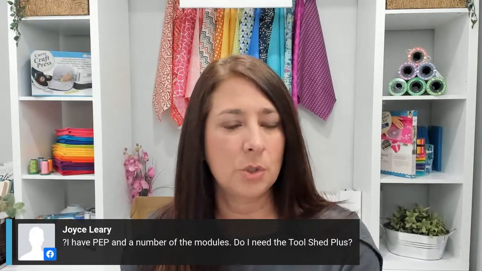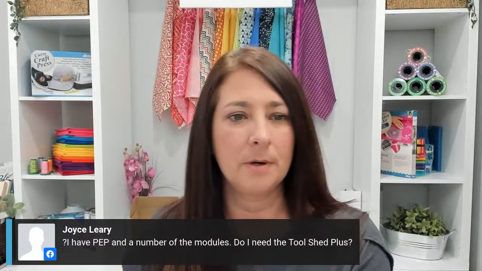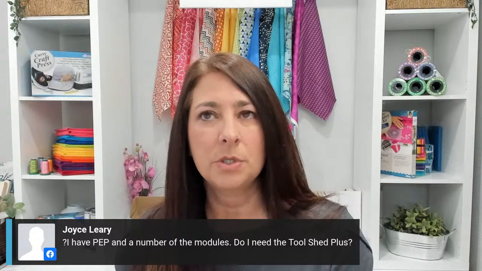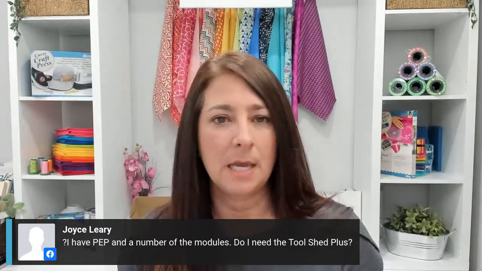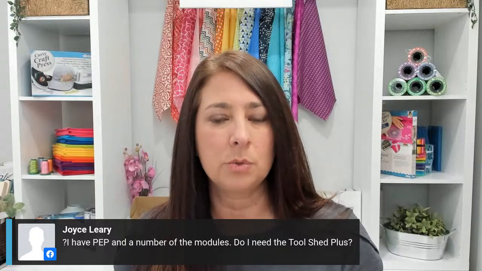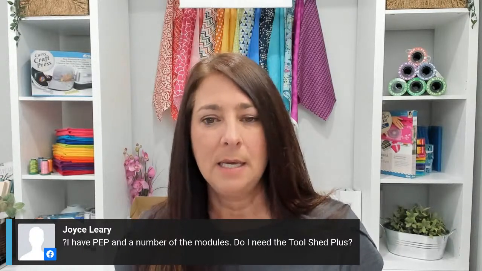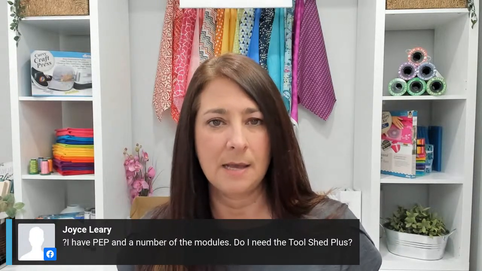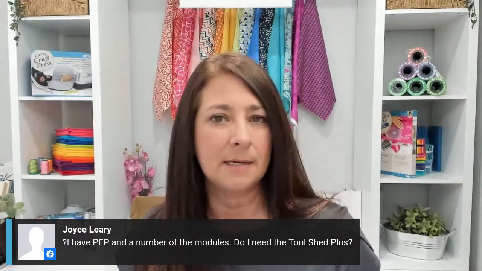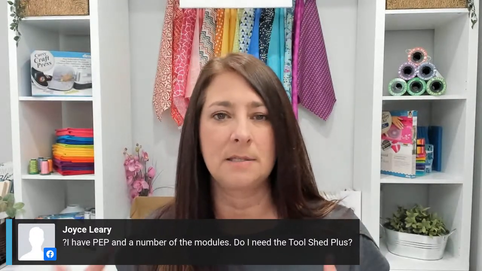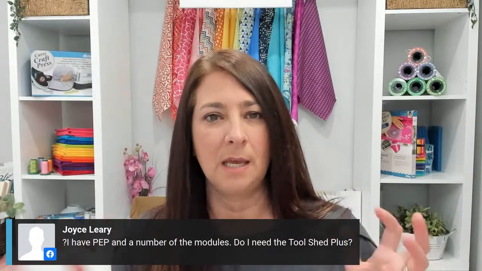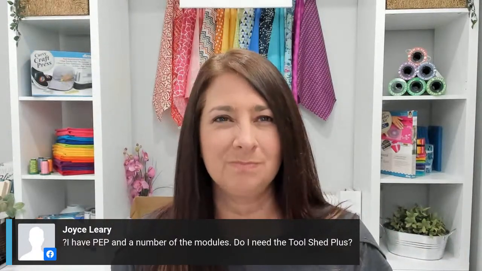And so Joyce Leary says, I have PEP and a number of the modules. Do I need the Toolshed Plus? So it depends on which programs that you have, which other modules you have, Joyce. But really what Embroidery Toolshed Plus has is the regular ungrouping and editing with some text and some other built-in like little things.